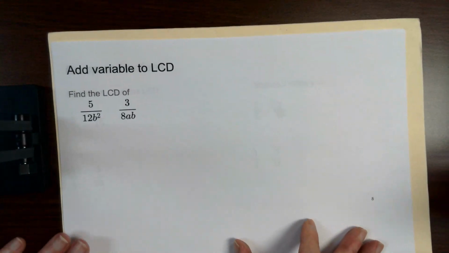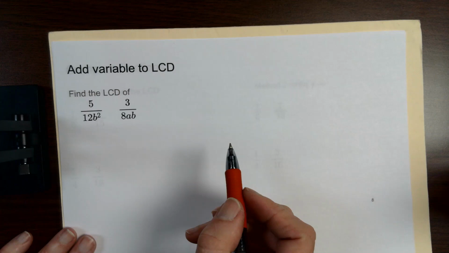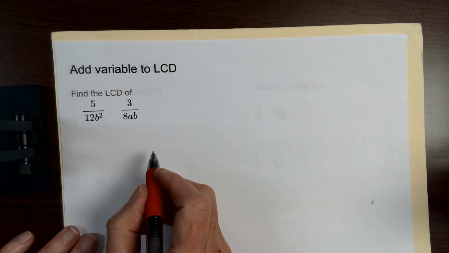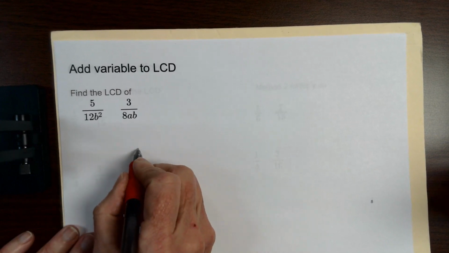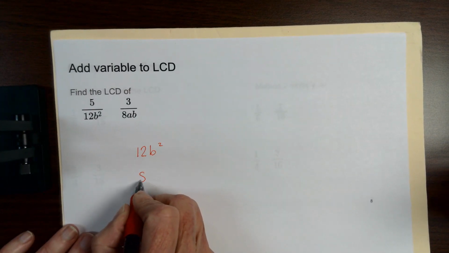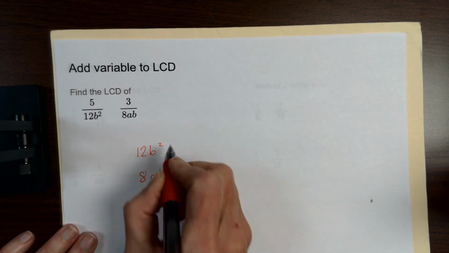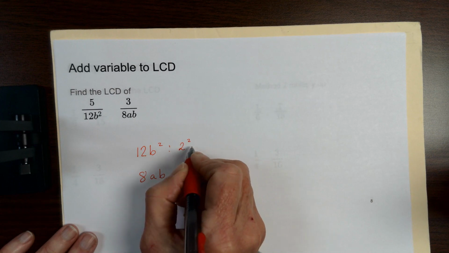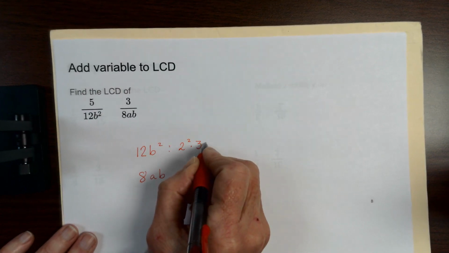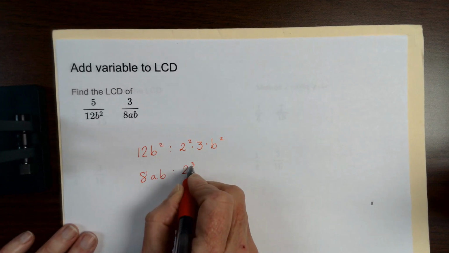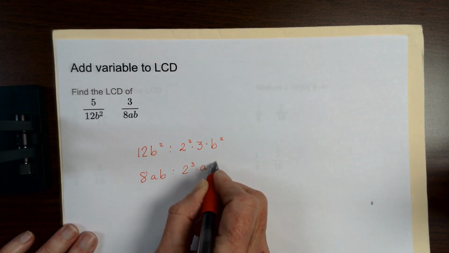All right, let's do another one. I'm going to find the least common denominator of these two. So I have 12 b squared, 8 a b. The bottom row of the factor tree would be 2 to the second power times 3 times b squared. This would be 2 to the third power times a times b.